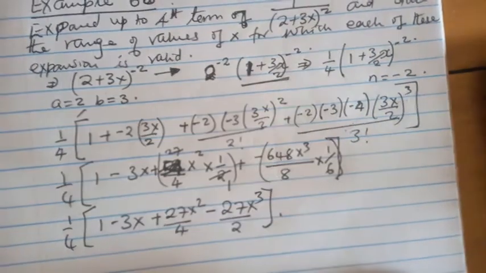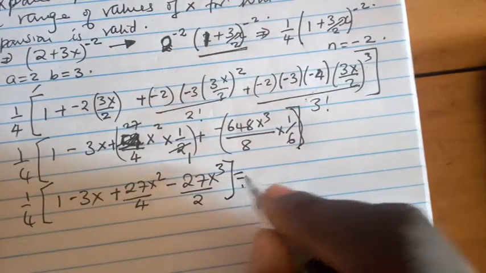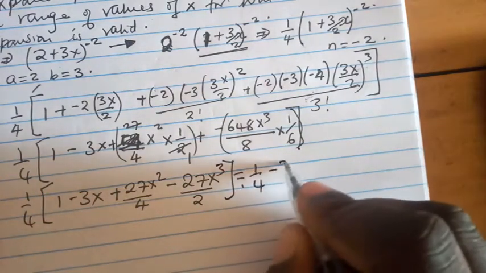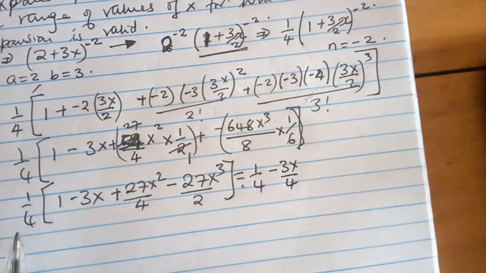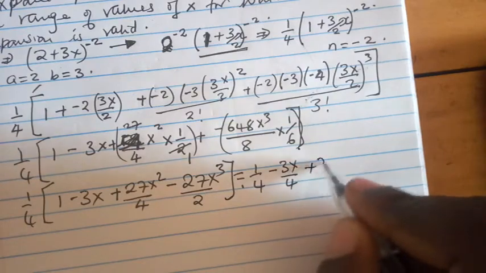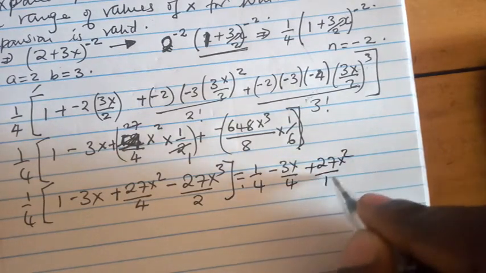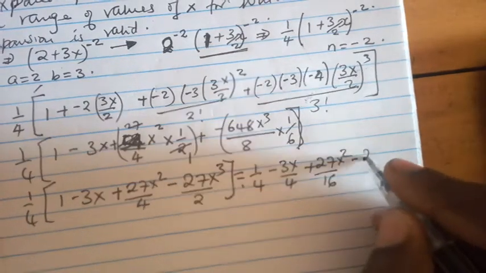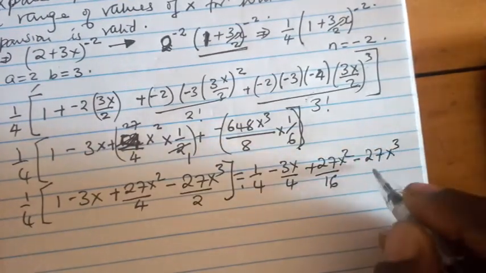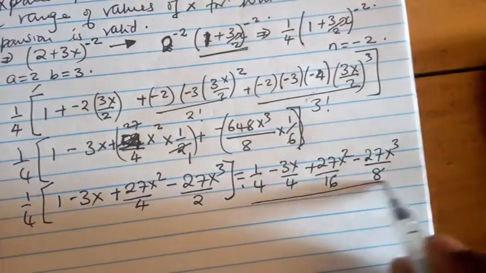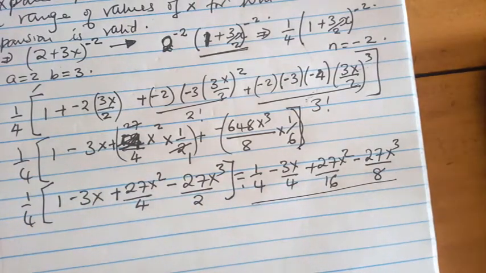Opening the bracket, it gives the final submission as a quarter times 1 is a quarter, minus 3x over 4, opening the brackets, plus 27x squared over 16, and minus 27x cubed all over 8. And that is the expansion up to the fourth term.